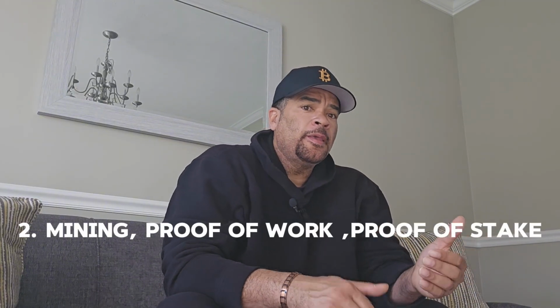The other concept that you'll want to grasp is mining and proof of work. There's proof of work and there's proof of stake. I have other cryptos in my portfolio whereby I stake them, so I earn staking rewards. You'll want to understand the difference between proof of work and proof of stake, and what the term mining means when it comes to Bitcoin. Those are two concepts that you'll want to grasp while you're doing your homework.